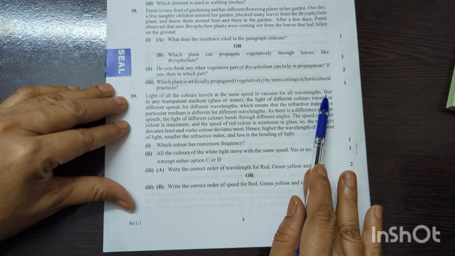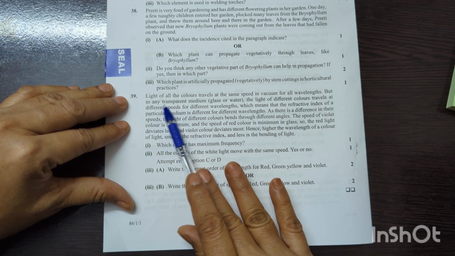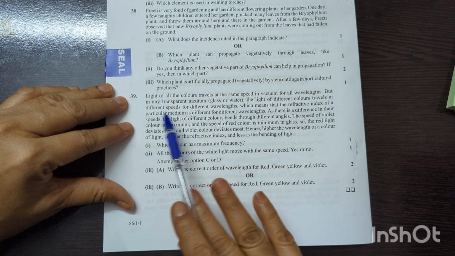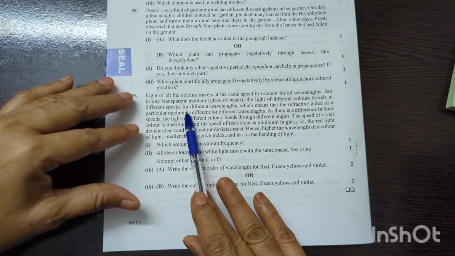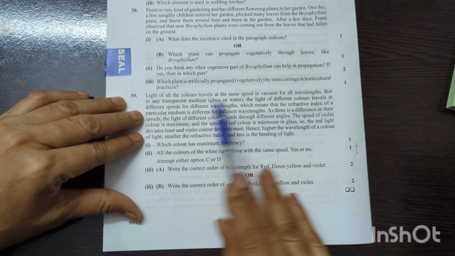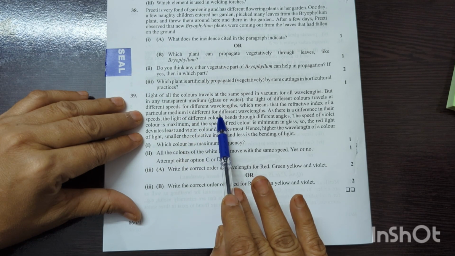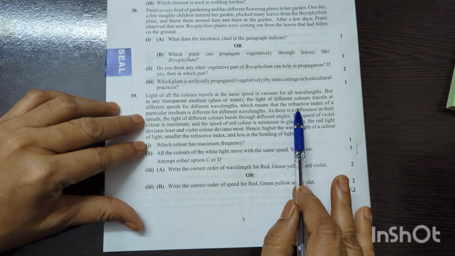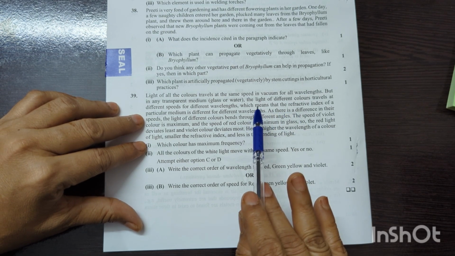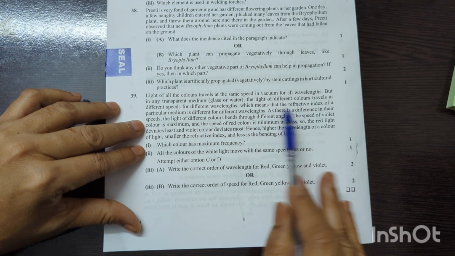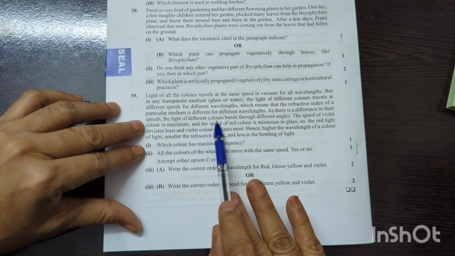That means in a particular medium, the speed of light is the same. All the components have the same speed. But in any transparent medium like glass or water, light of different colors travels at different speeds. That's why they take a bend. You must have noticed that. Which means the refractive index of a particular medium is different for different wavelengths, and as there is a difference in their speeds, light of different colors bends.